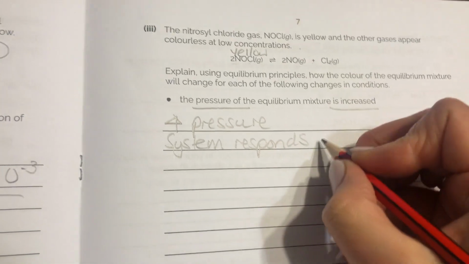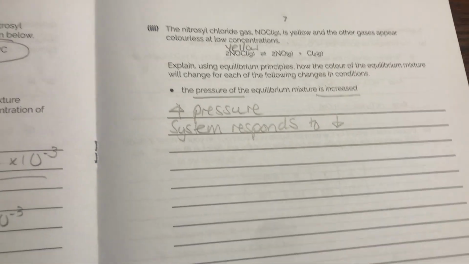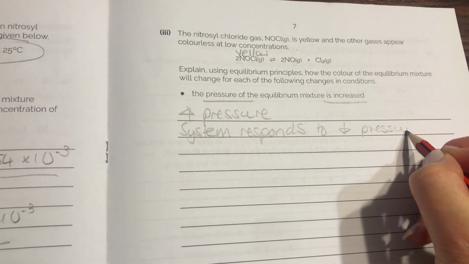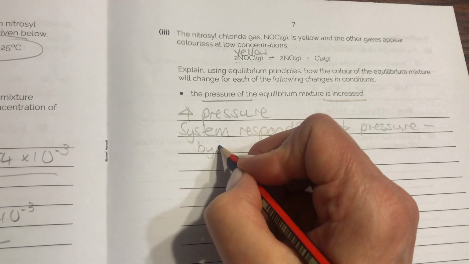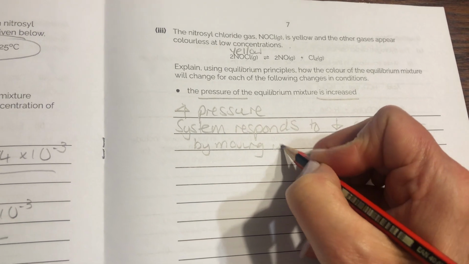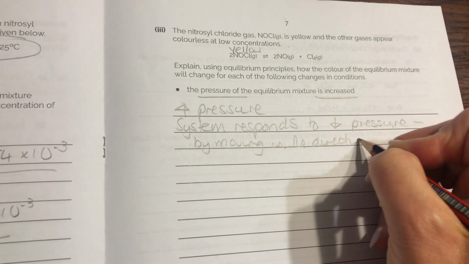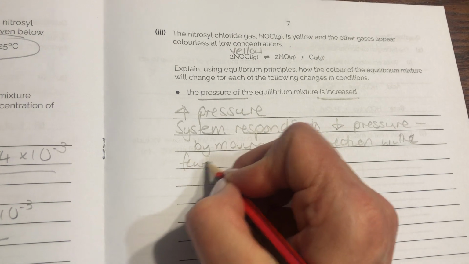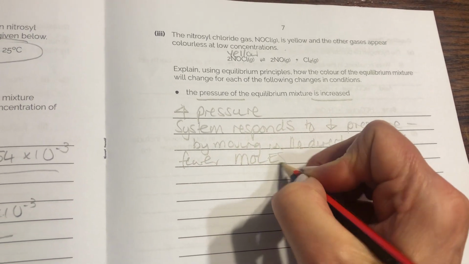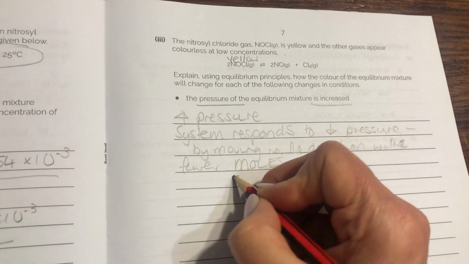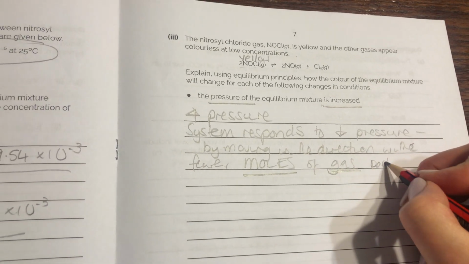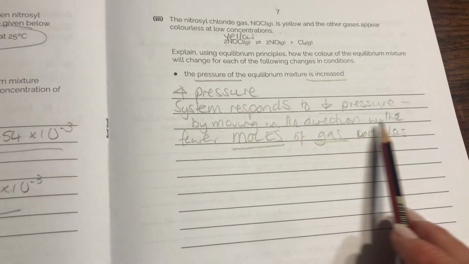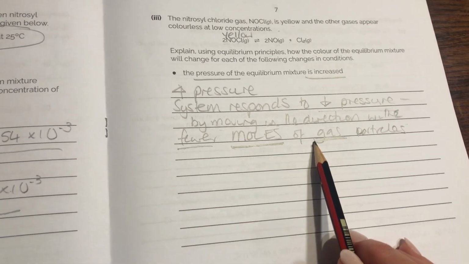Can we try to avoid using wants to, likes to, or anything like that to decrease pressure? Now, this is a key sentence here. How does it do this? By moving in the direction with fewer moles of gas particles. Okay, so you need to have that sentence in there. To decrease the pressure, you're going to move in the direction with least moles of gas.